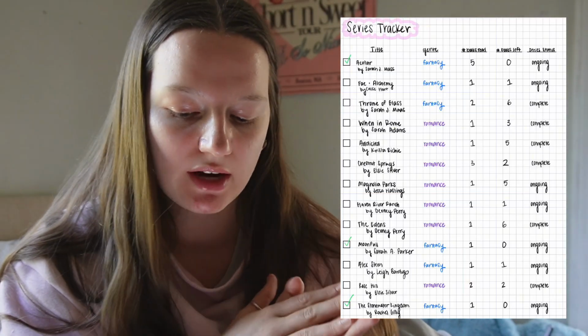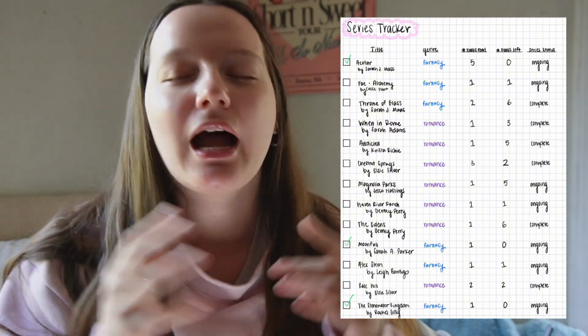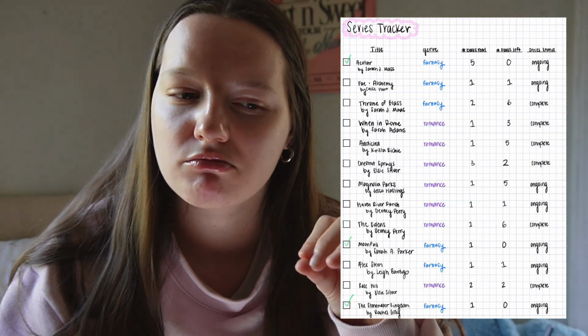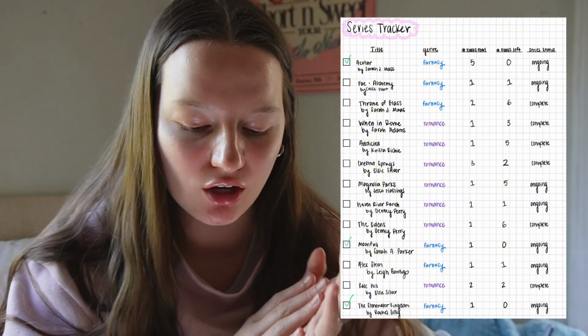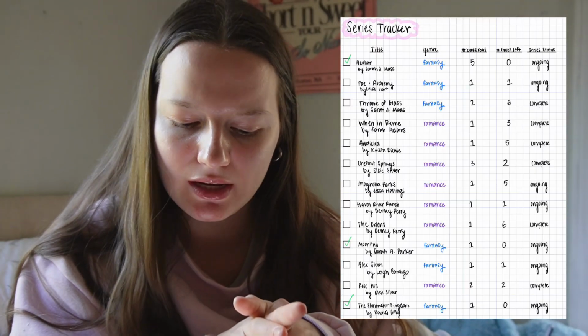We have ACOTAR, obviously fantasy. I've read 5 books. I have no books left and it is ongoing. More books are going to be released. We have Fae and Alchemy. It's kind of hard because I don't call series by the series names. I usually just go by the first book in the series, whatever that's called. So we have Fae and Alchemy. I've read 1, I have 1 left, and it's still ongoing, I believe.